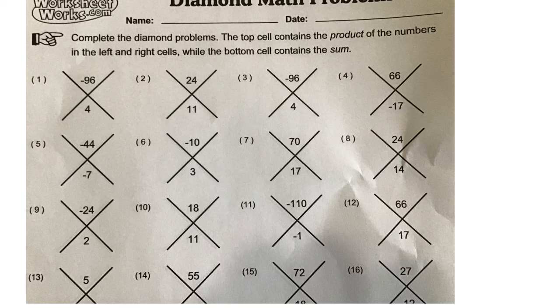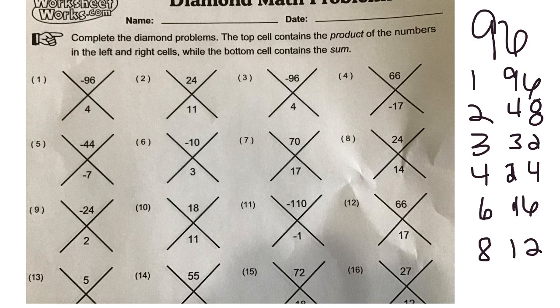Okay, so on the side, I am going to look at 96. What are my factors of 96? Over to the right, my factors of 96 are 1 and 96, 2 and 48, 3 and 32, 4 and 24, 6 and 16, 8 and 12. Since it's a -96, I know I'm going to have one negative number and one positive number. What I do with these pairs is I subtract them to see if I can get 4. When it's a negative number on top, you're going to subtract. If it's positive, you're going to add.